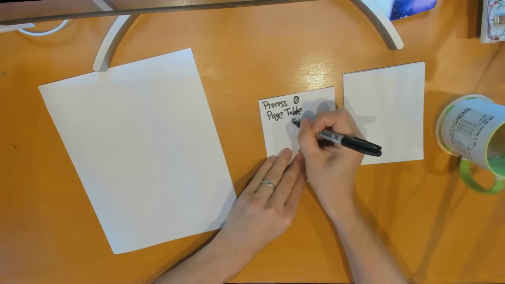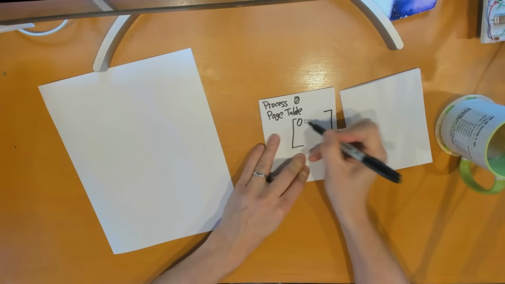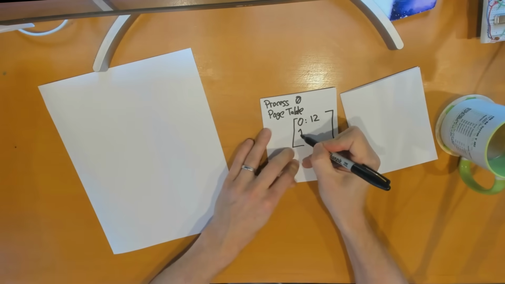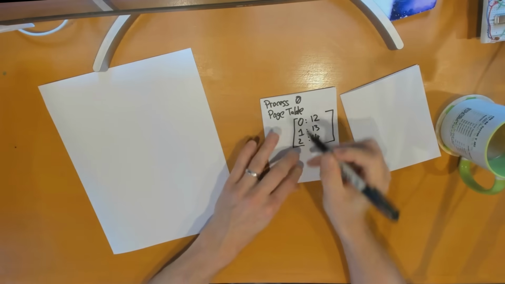And so what we're going to say is somehow address 0 for this process maps to, I don't know, RAM cell 12, and address 1 to 13, and address 2 to 14, and this would be like 0, 0, 0, 1, 0, 0, 2, 0, 0 mapped to these 3 pages.